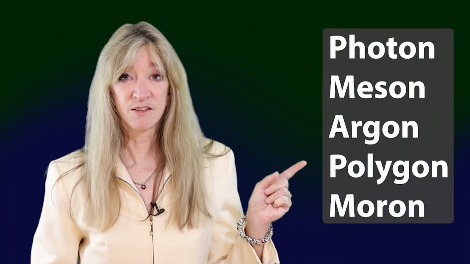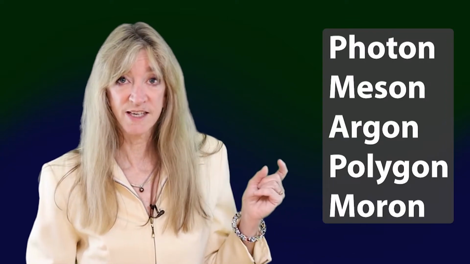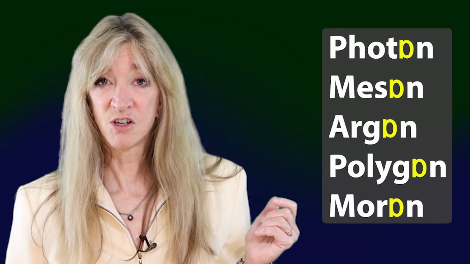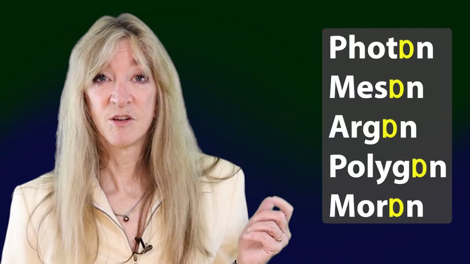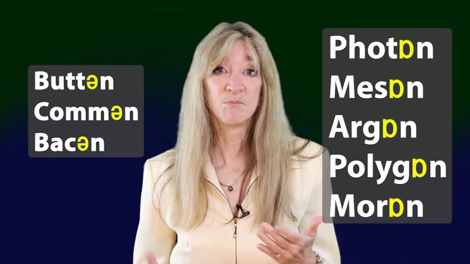Next rule, words ending in "on," particularly words that are scientific or mathematical that come to us from Greek. Photon, meson, argon, polygon, moron. Those are different from button, common, bacon. Other "on" words to watch out for are words that were invented recently to name a specific new product, like rayon, nylon.